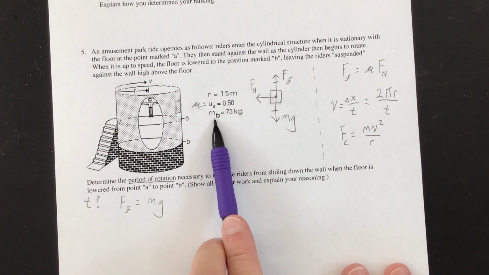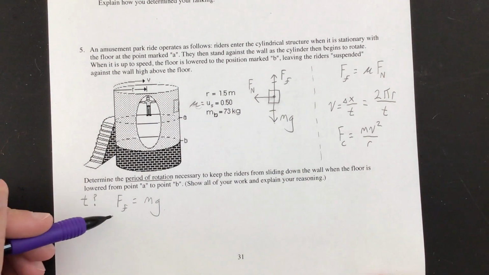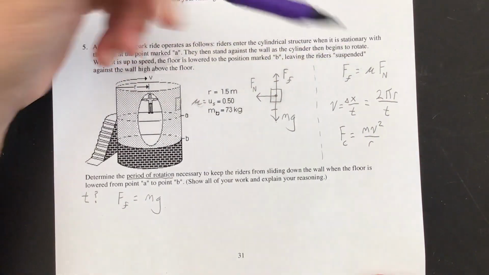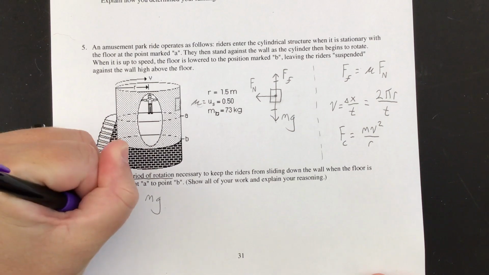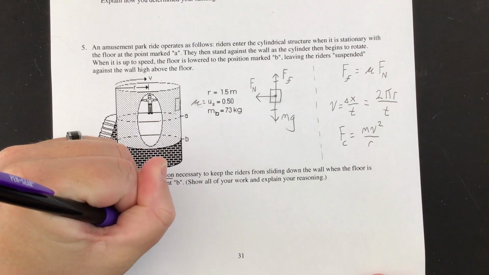Now we know the mass, and we know what g is, that's 9.8, the acceleration due to gravity. And we know an equation for this frictional force, that's mu times the normal force. So now we're just going to put that in for the force due to friction. Mu times the normal force is equal to mg.